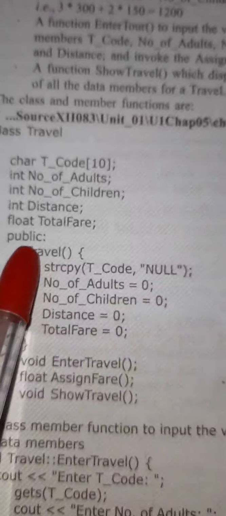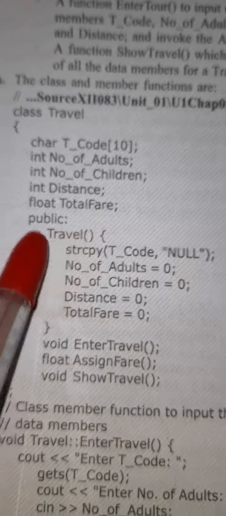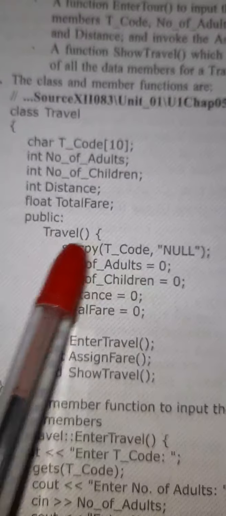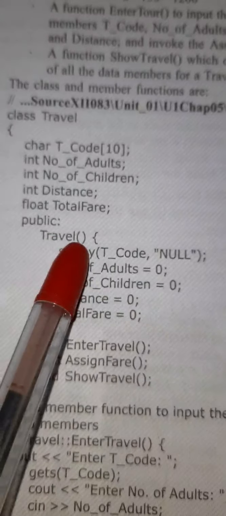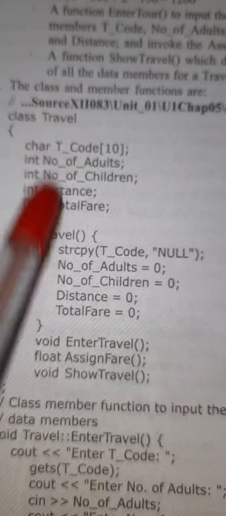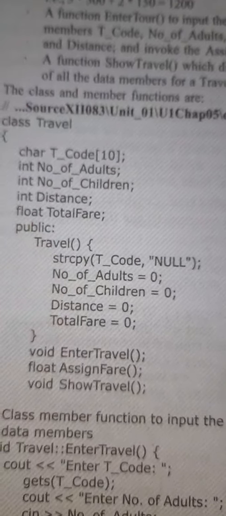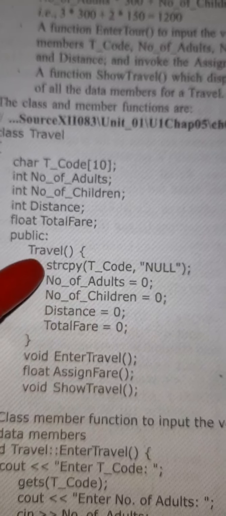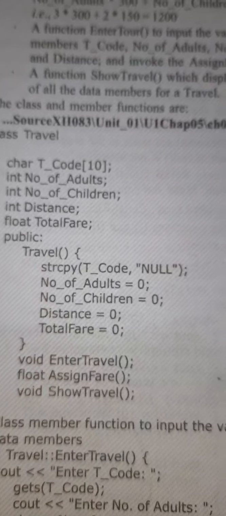So under the public member function, this is your default constructor. How do you know it is a constructor? Because the constructor name and the class name are always the same.